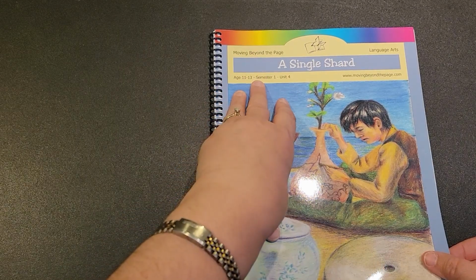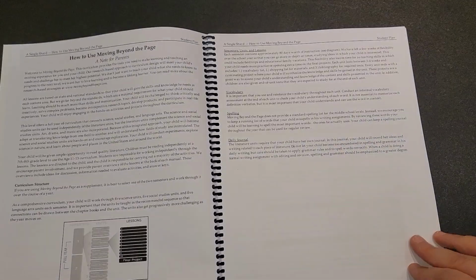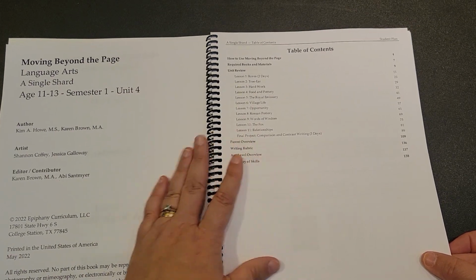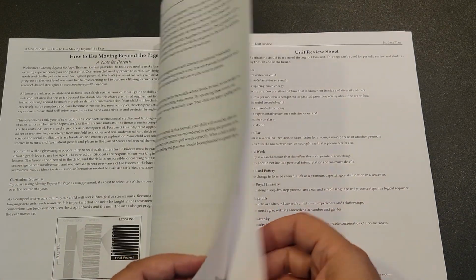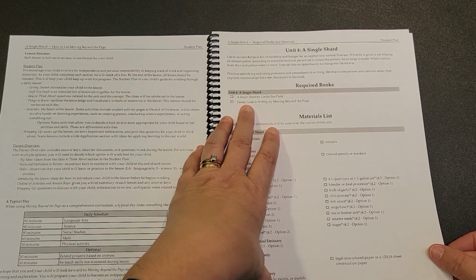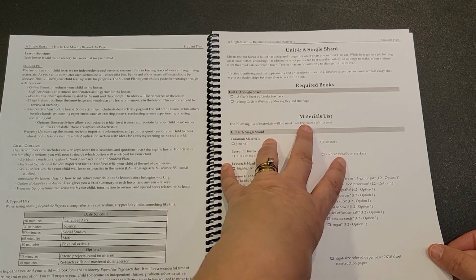In addition to BJU, we will be continuing with the Moving Beyond the Page literature studies. We try to do these about 2 a year, and we really enjoy them, where these pull together so many different aspects of a book. We will be doing A Single Shard. From Moving Beyond the Page, it is recommended for ages 11 through 13. They do have 11 lessons plus your final project included in this. They recommend for this one that you have 2 books, A Single Shard as well as the Handy Guide to Writing by Moving Beyond the Page.